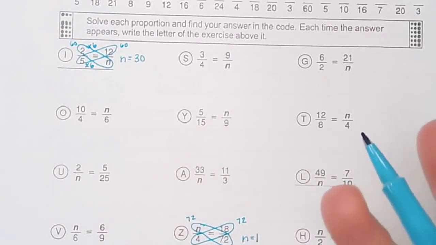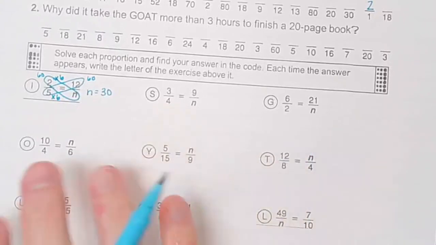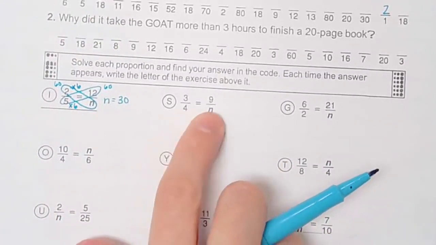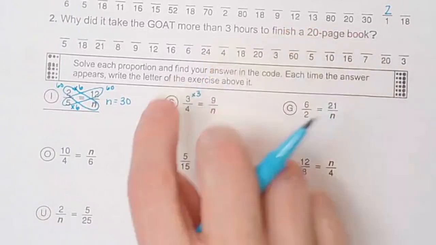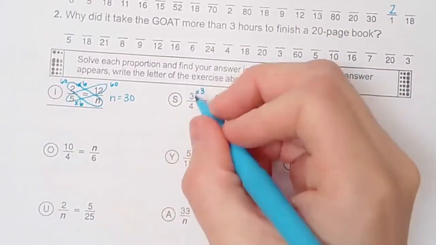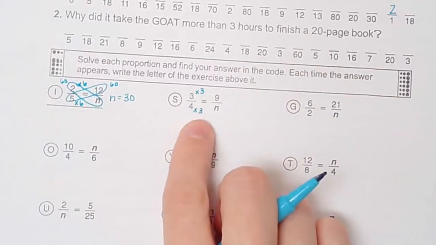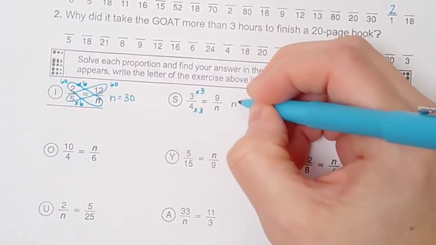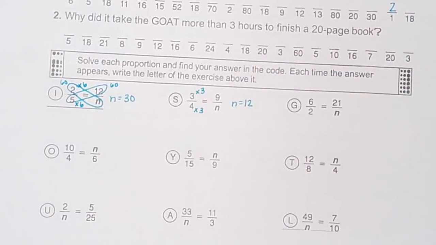So now I need to do the same to the top, times 3. Well, 4 times 3 is going to give me 12. So that tells me that has to be 12. So that's just a quicker way. Sometimes, like I said, it doesn't always work out nicely like that. For example, another one that's not nice. Nothing times 7 is going to give me 21. So this is one of those that you cross multiply, then divide.